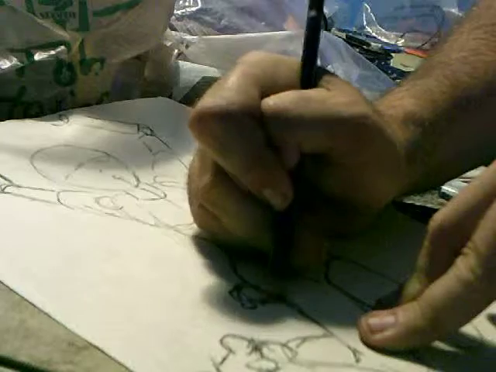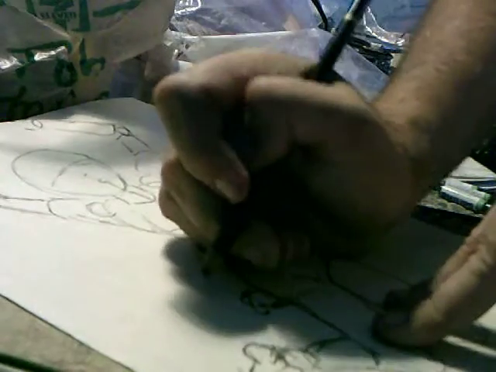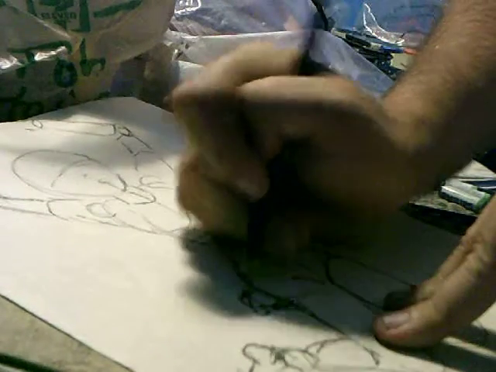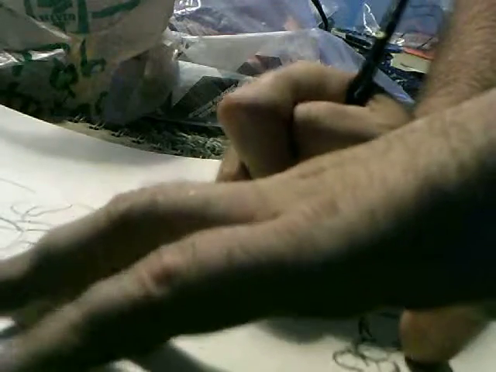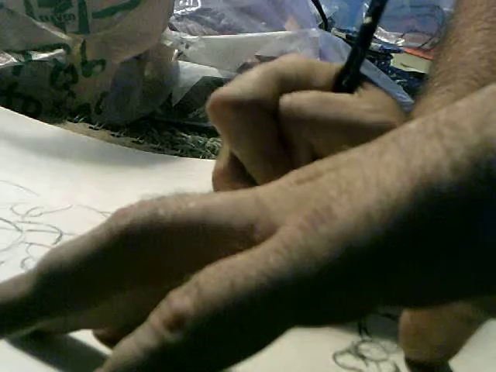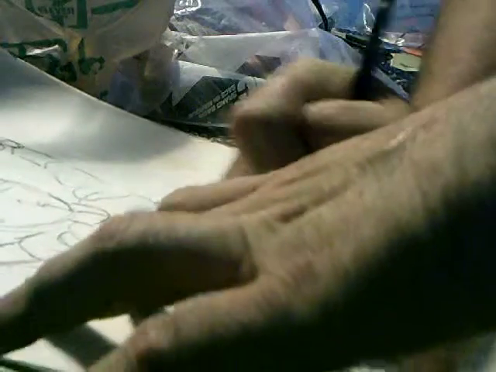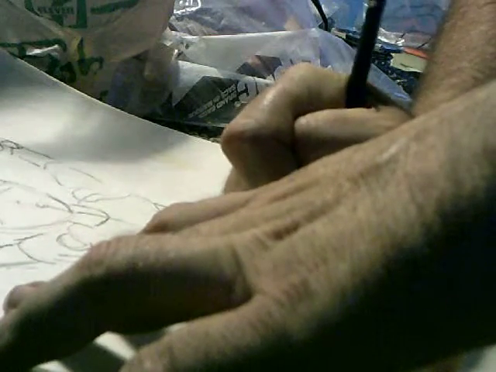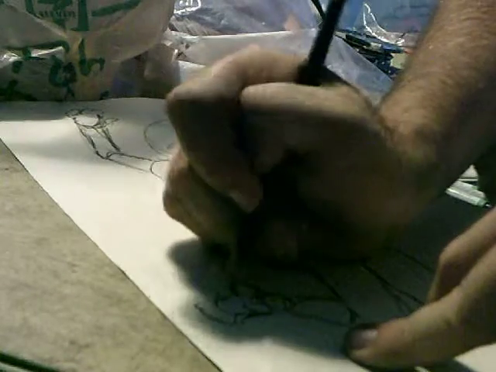Toes like so. Something like that. Yeah, I always draw her big toe first. Big toe is always on the inside.